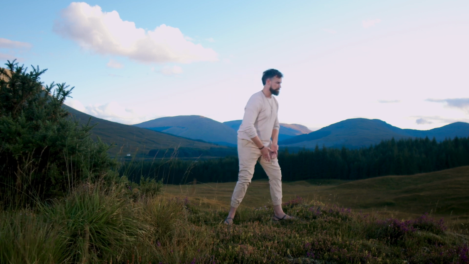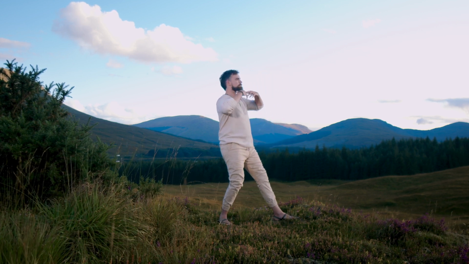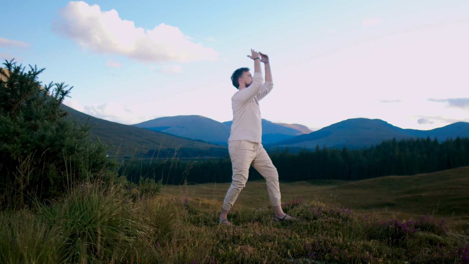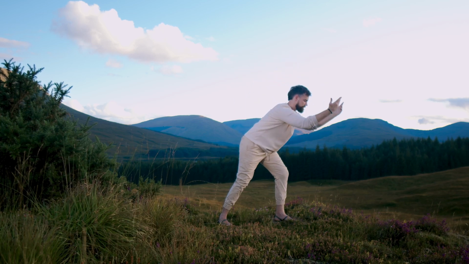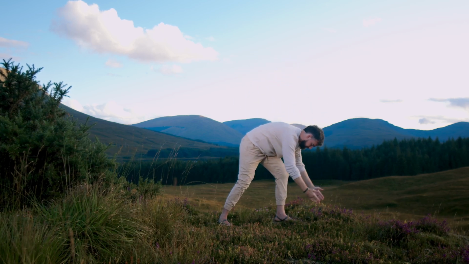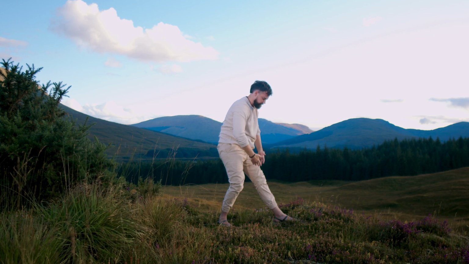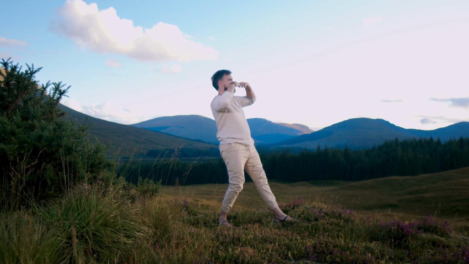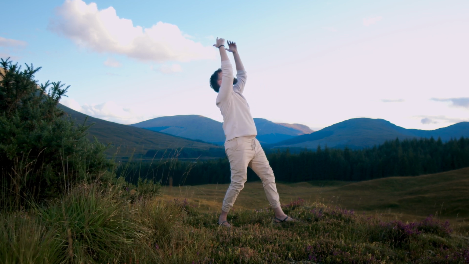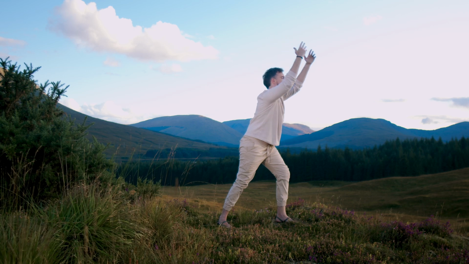Good. Next we're going to turn on the right heel. Make a big circle with the hands, shifting forward, leaning forward slightly, exhaling. And inhale, come from just below the knee, up the front of the body, leaning back, looking up towards the hands. And exhale, circling forward.